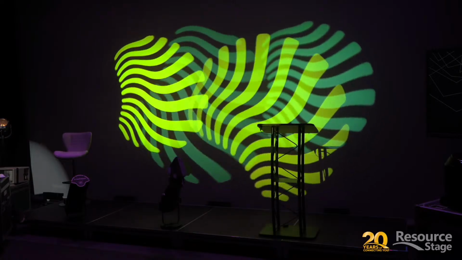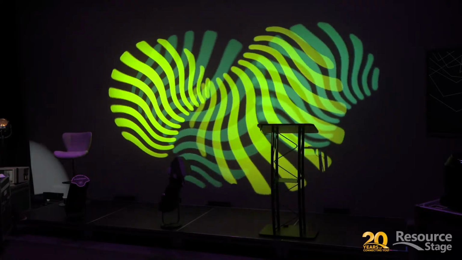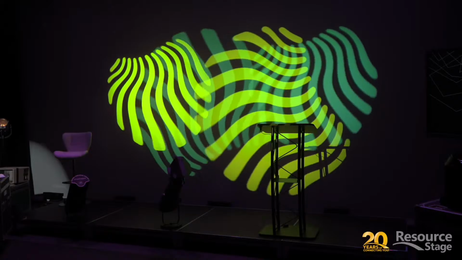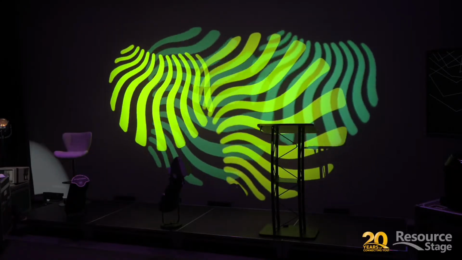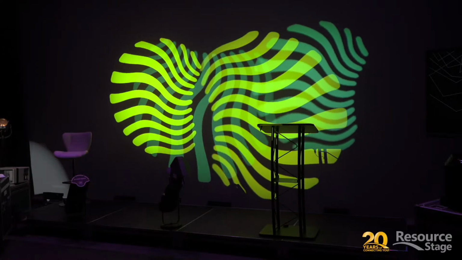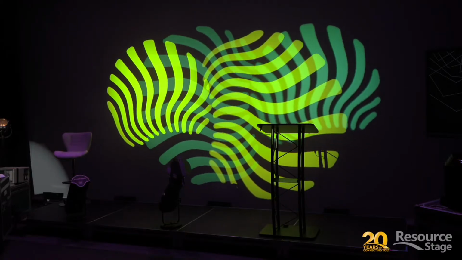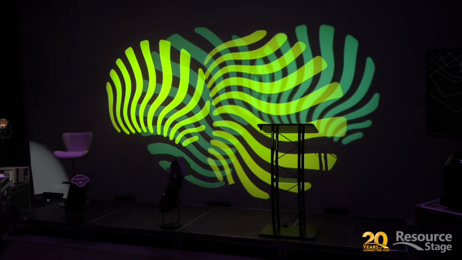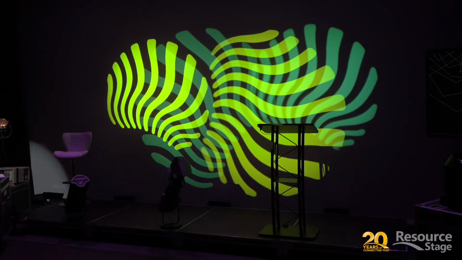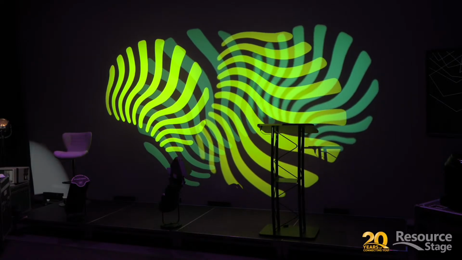So I can get that so that that's in Gobo rotation, and then I can adjust the rotation speed, which seems to be not exactly the same on all these fixtures today. It's partly because they are all different. They are all different zooms, so they look a little bit different.